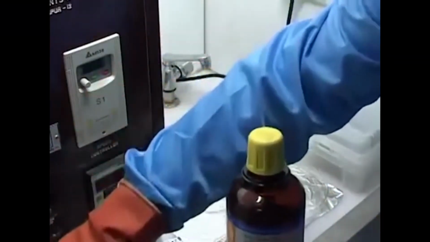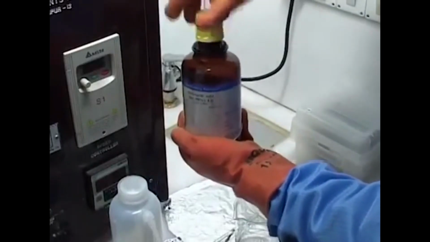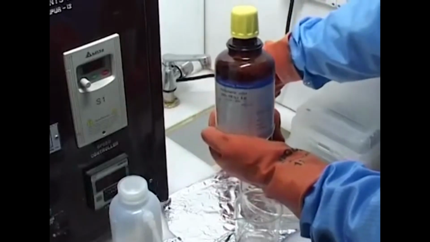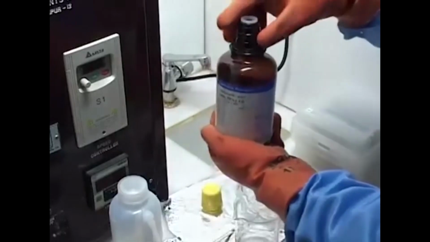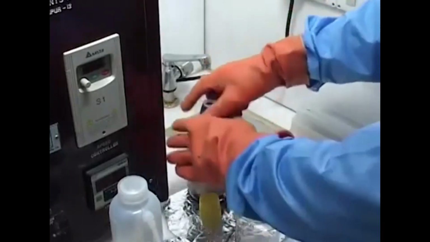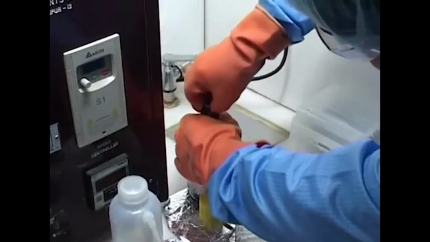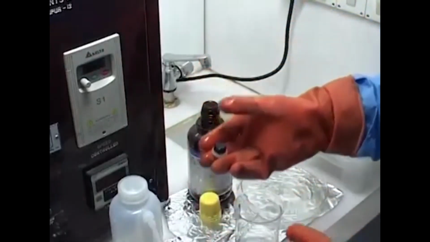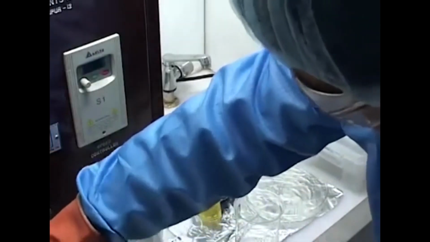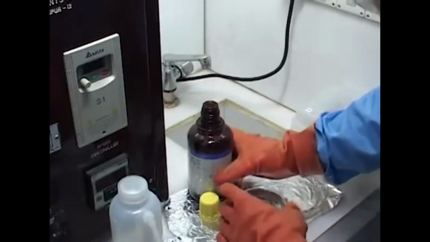So what we do here is the following. We do all this pouring over this drain, so that in case there is a spillover, everything goes down the drain. Okay, so essentially opening this sulfuric acid bottle is also to be done very carefully. You use these gloves. So basically you open the acid bottle and keep the cap in a safer area.